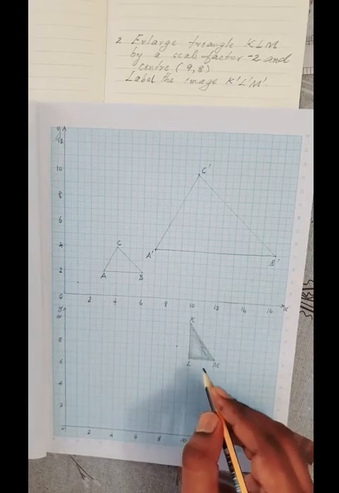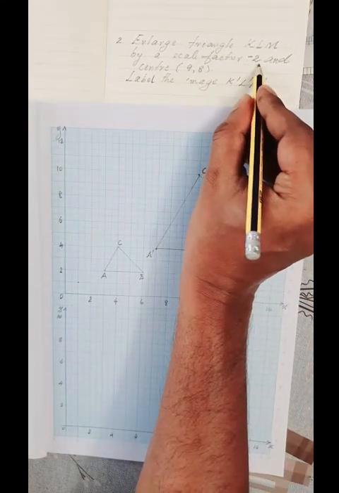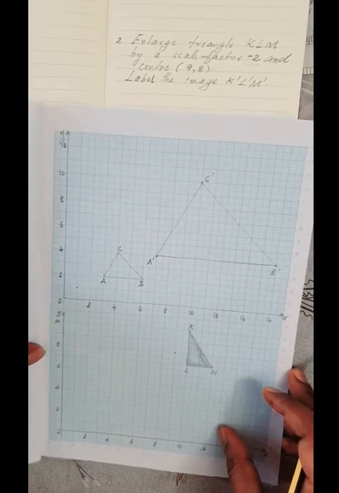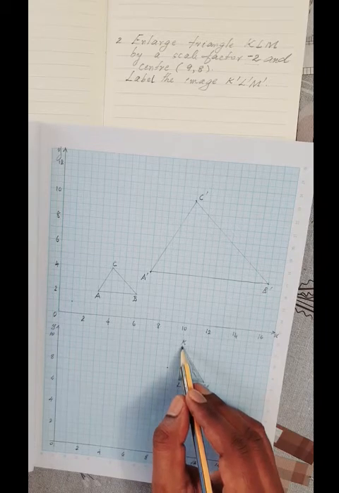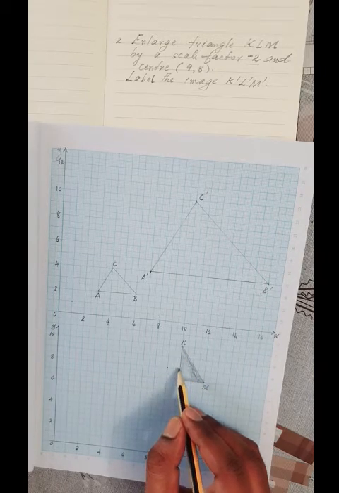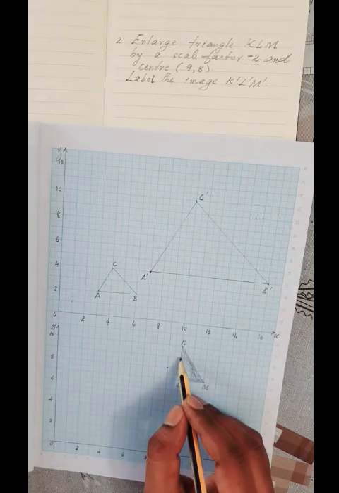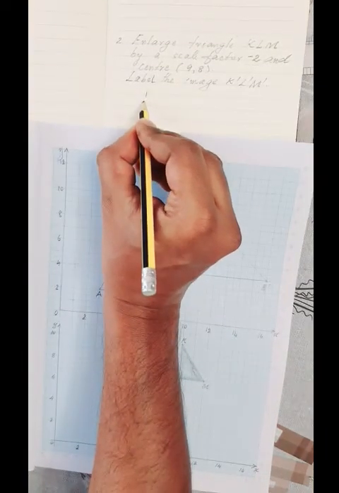Let's take the vector and multiply by the scale factor -2. Let's see what happens when the scale factor is negative. The vector to the point K from the center, the horizontal and vertical distance, is (1, 2). So horizontal 1, vertical 2.